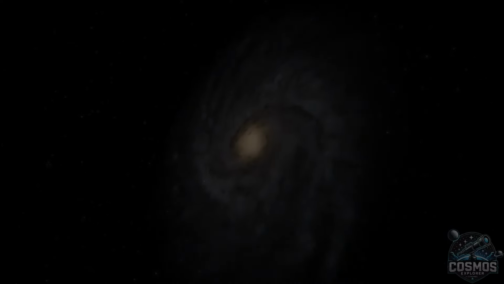One key characteristic distinguishing strange quark stars from regular neutron stars is their potential density and size. Strange quark matter is thought to be even denser than the neutronium found in neutron stars. As a result, strange quark stars could be slightly smaller in radius, but with even greater central density, making them some of the densest objects in the universe.